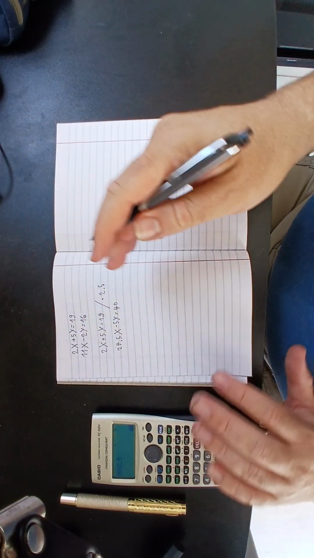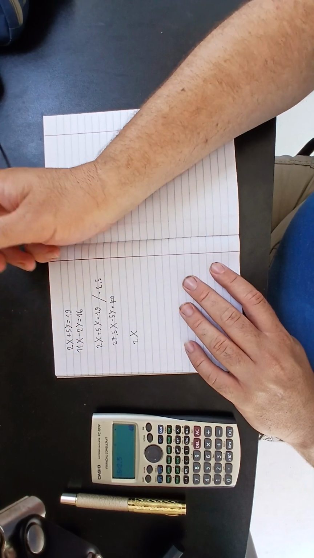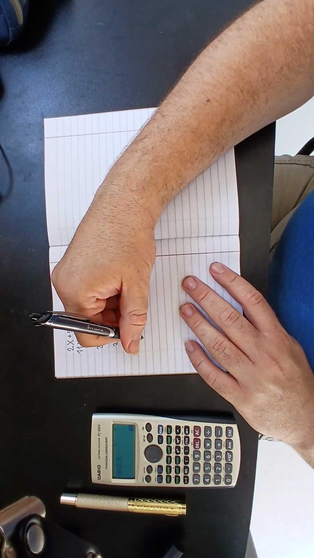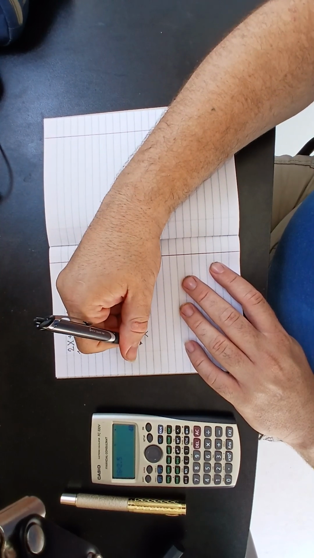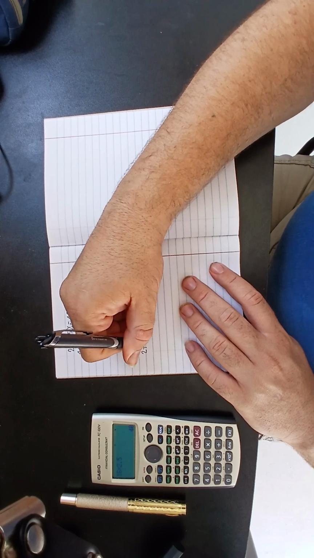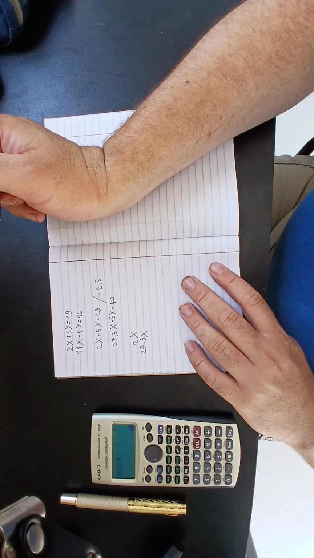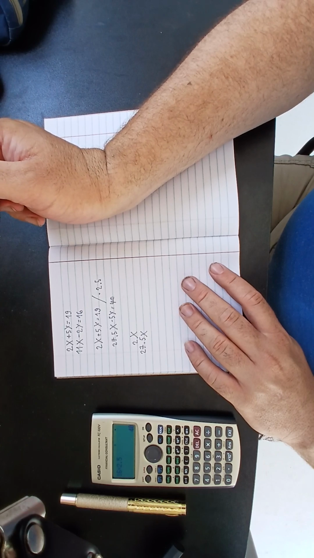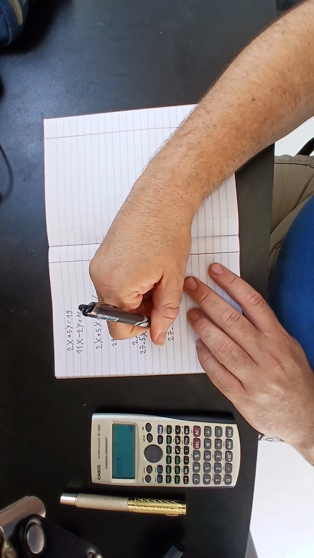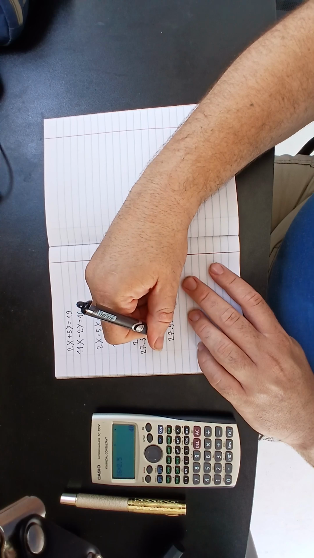So I just make a copy again, 2x, I decide to write like this, 27.5x and here 2x.